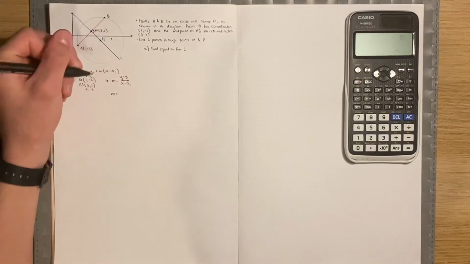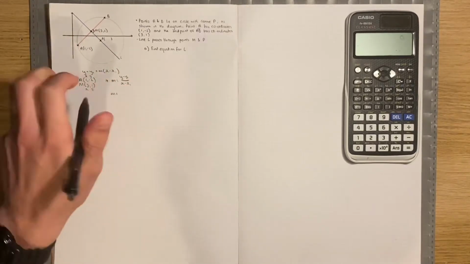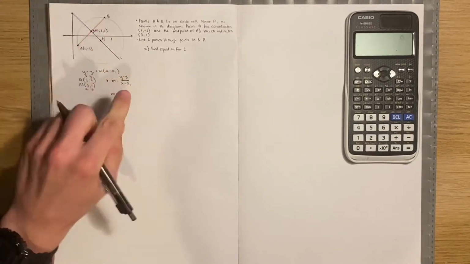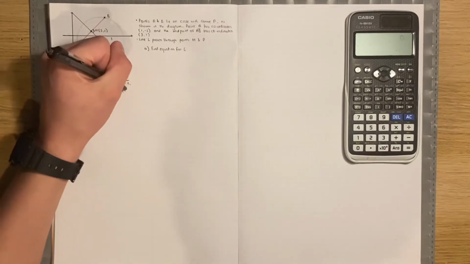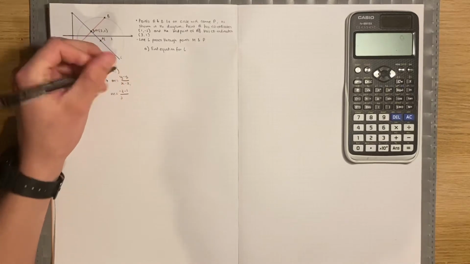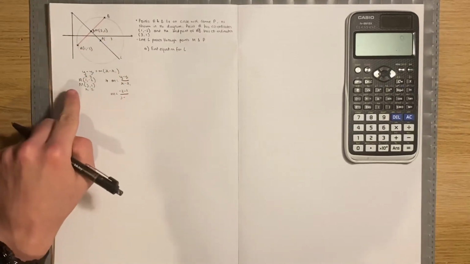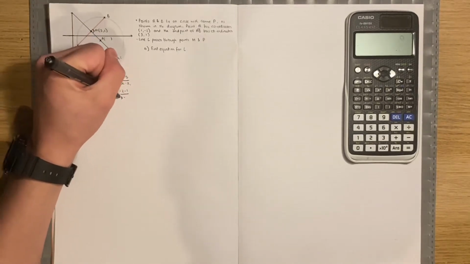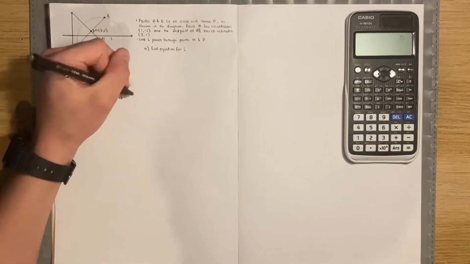So m is going to be equal to y, so -2, take away y1, which is 1, divided by x, which is 1, take away x1, which is 3.